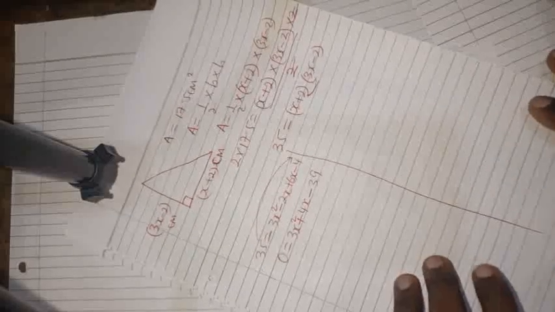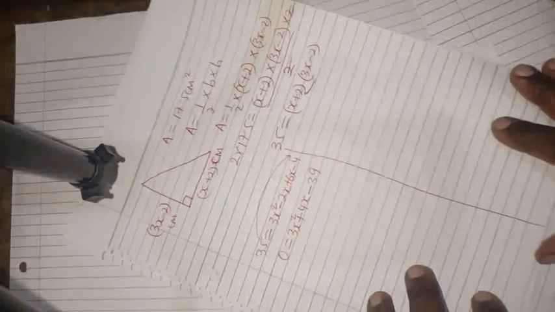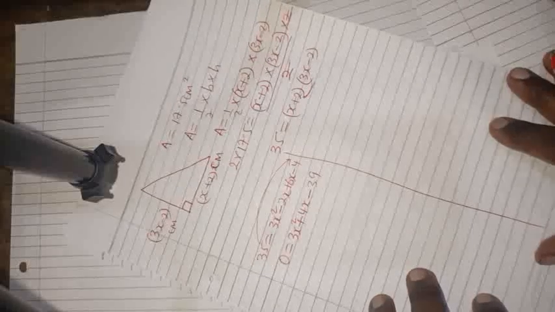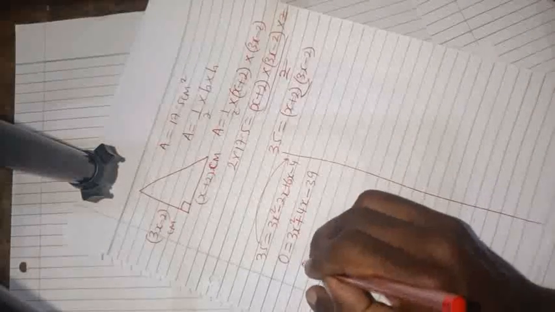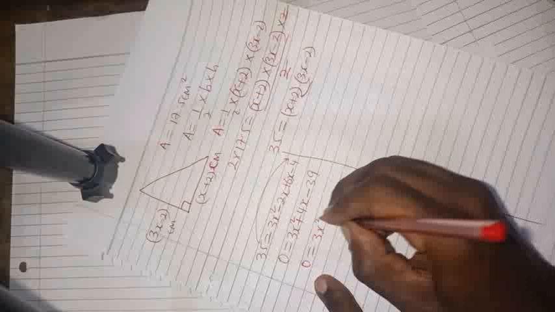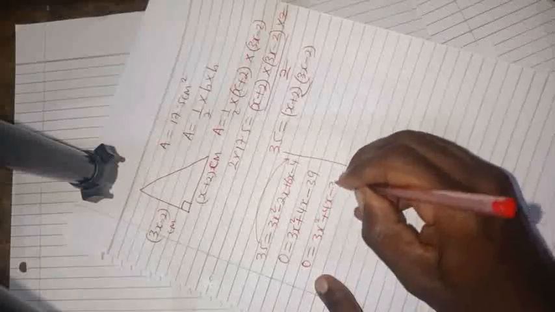This is a quadratic expression that you can solve using any method. You can use the quadratic formula or the completing square method. Whichever way you may want to take it, we shall be able to get the final answer. Let's use the completing square method. So 0 is equal to 3x squared plus 4x minus 39.